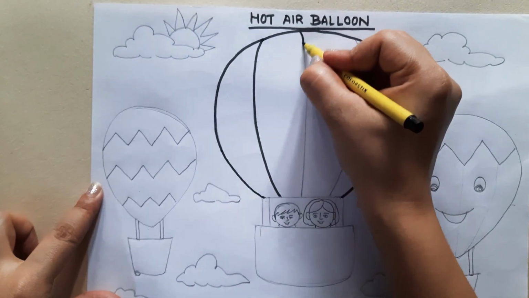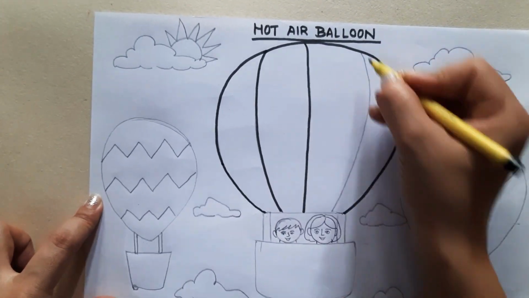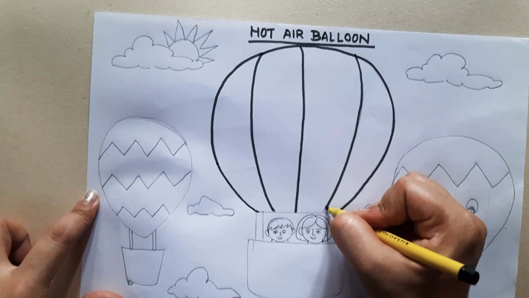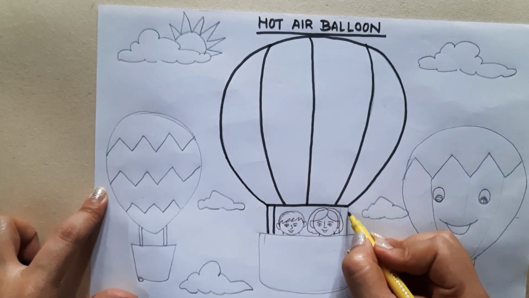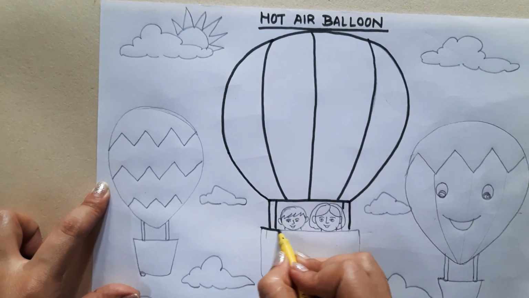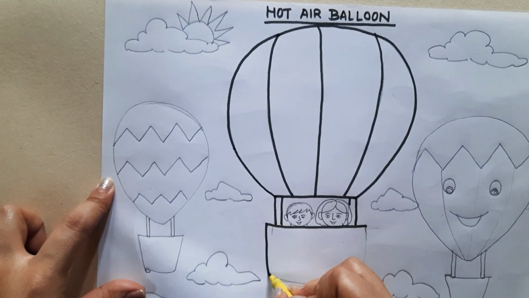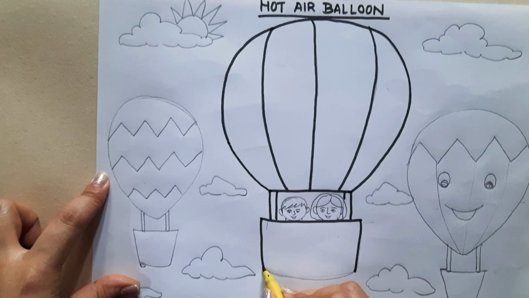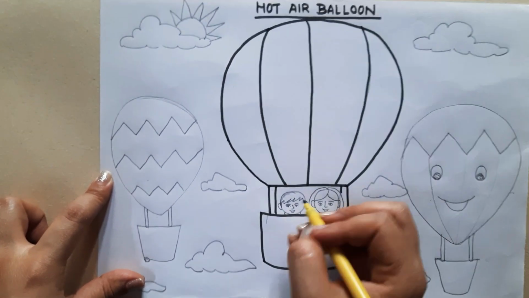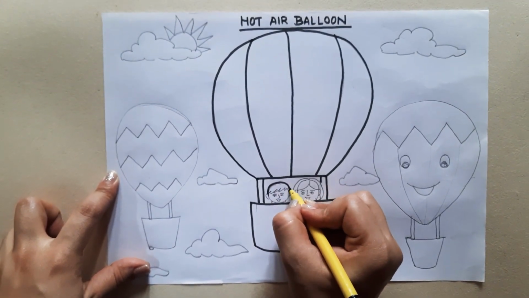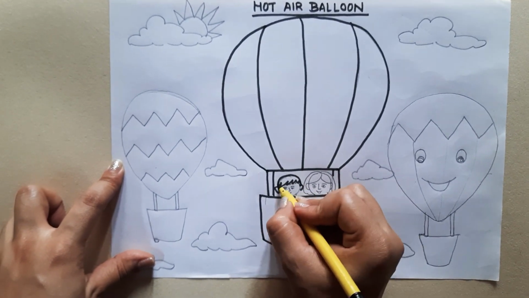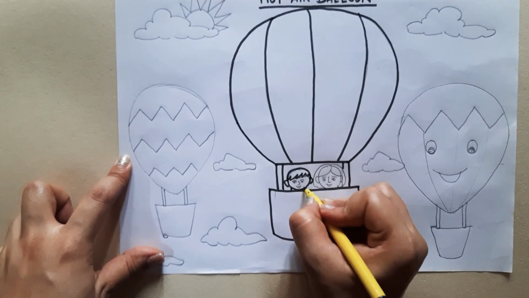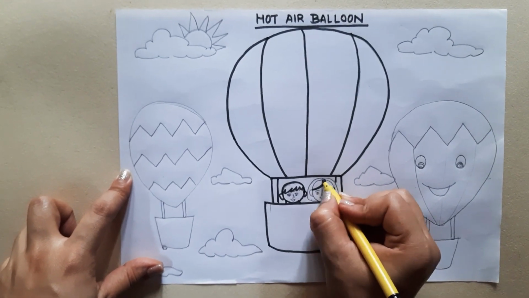Children, let's outline our hot air balloon. I'm going to teach you coloring in my next lesson. Right now we can outline it. How do we outline? Outline on the pencil lines very neatly and slowly, just like I'm doing.